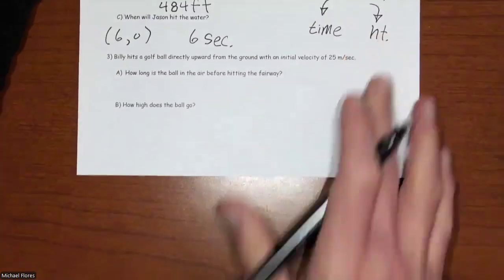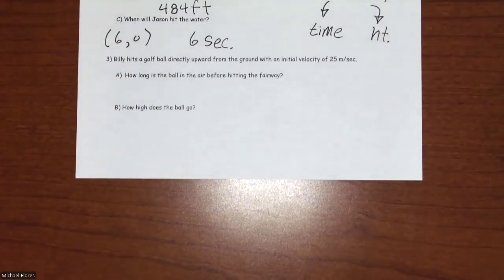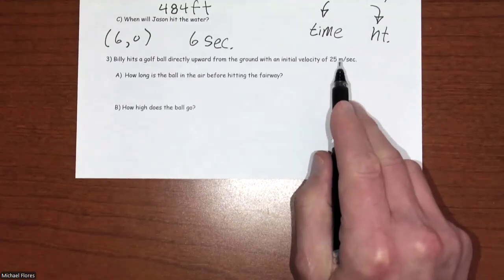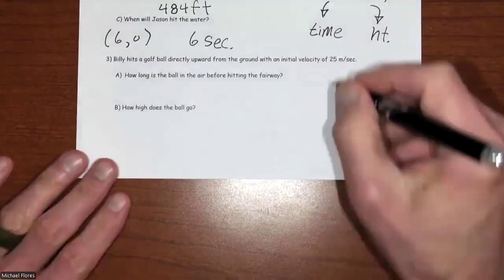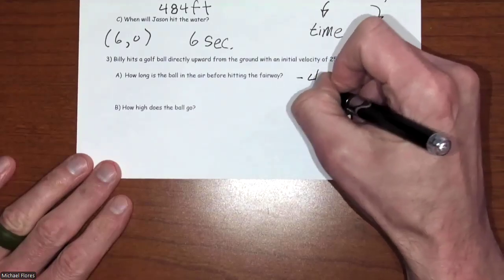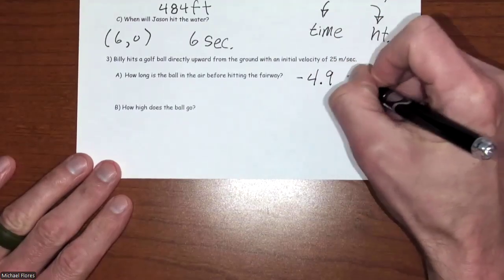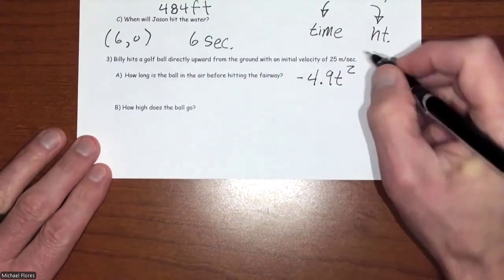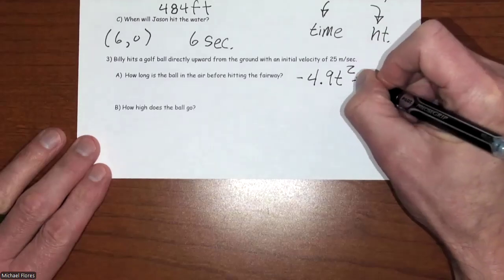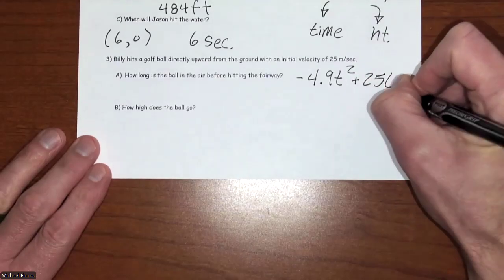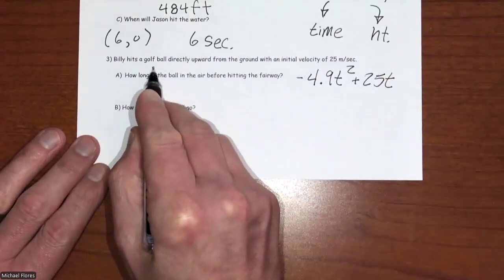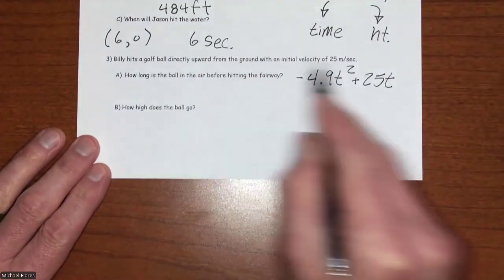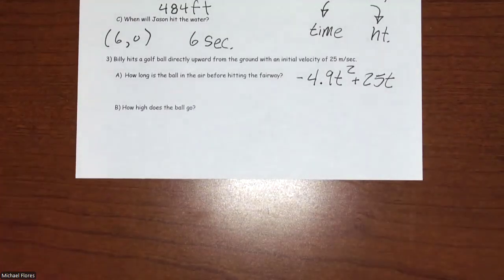And then example 3. Billy hits a golf ball. I wonder if his last name's Madison. Billy hits a golf ball directly upward from the ground with an initial velocity of 25 meters. We're dealing with meters this time per second. So your equation is going to begin -4.9t squared. The initial velocity, that's our next value. They tell us it's 25 meters per second, so plus 25t. And they hit the golf ball directly upward from the ground. So we don't need to worry about a c value here.